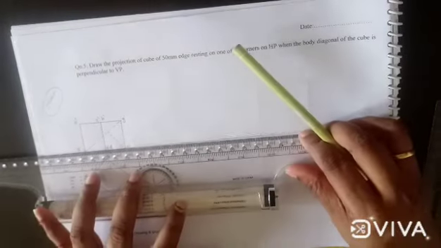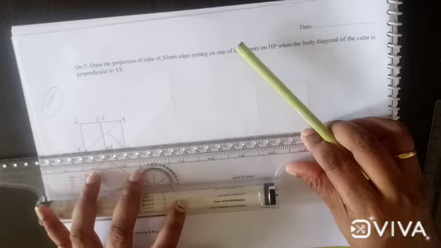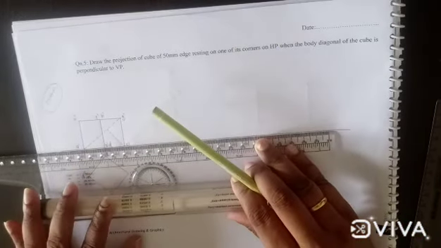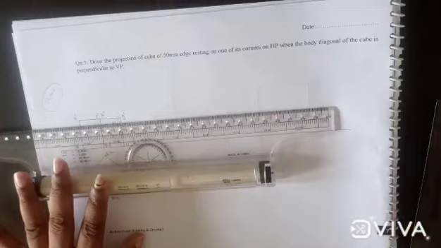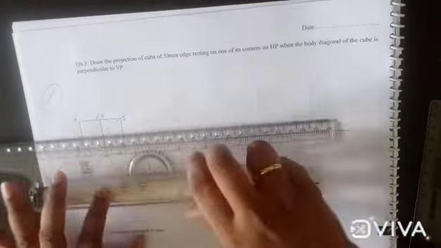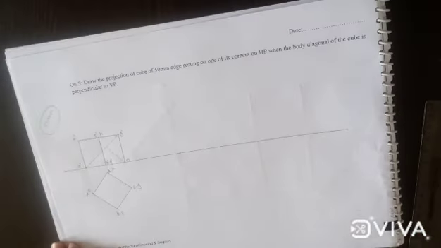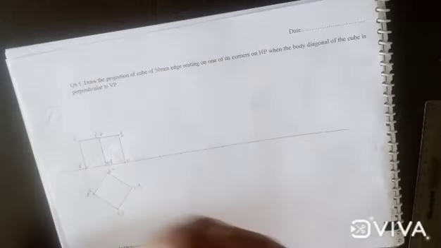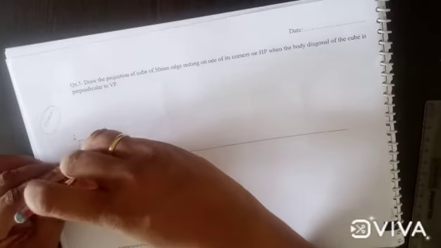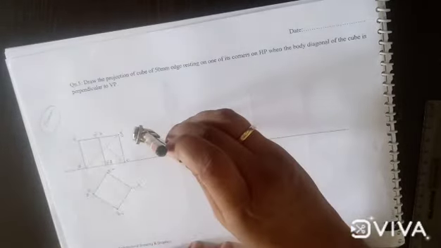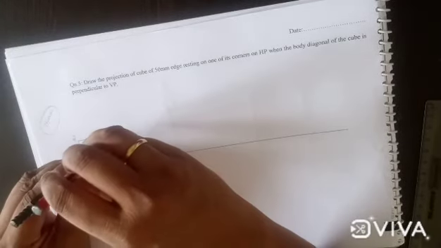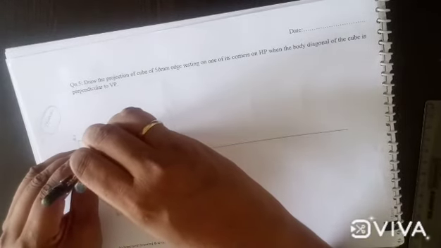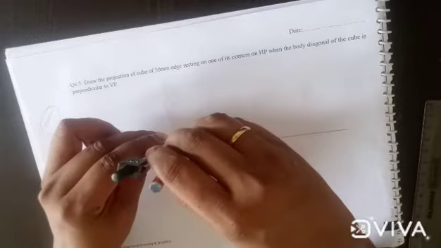So I marked that height on a vertical line. And then I will draw a horizontal line on which we can mark the diagonal. So these 2 distances we can mark, so that we can mark the points A1 dash and G1 dash.